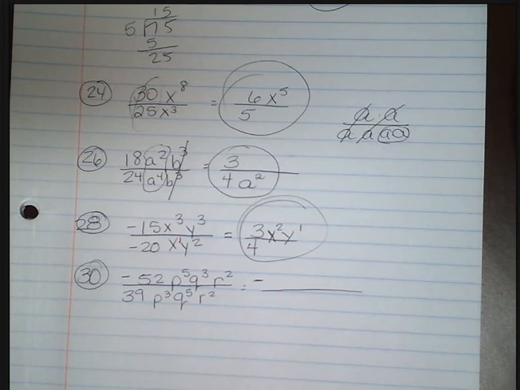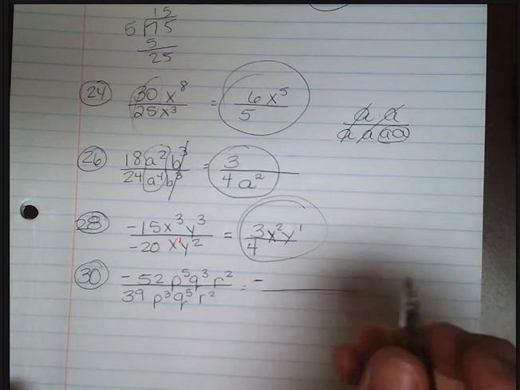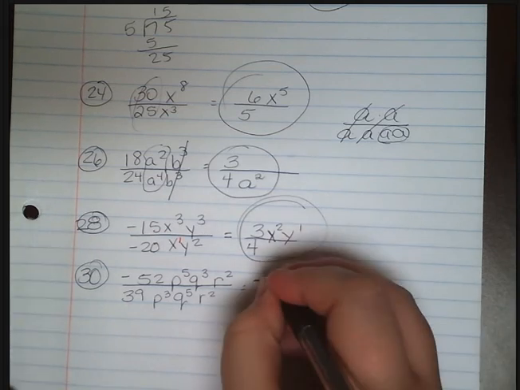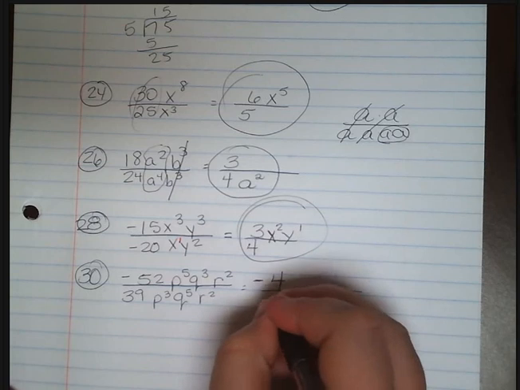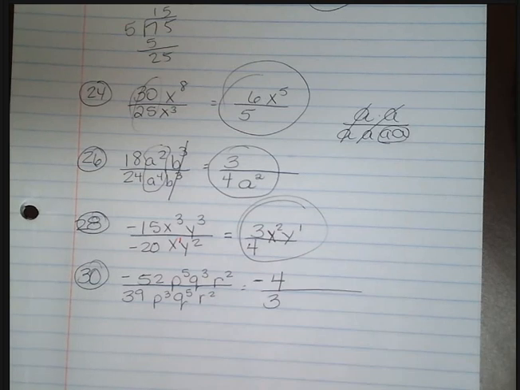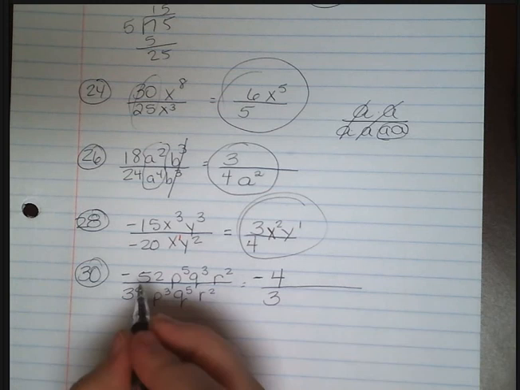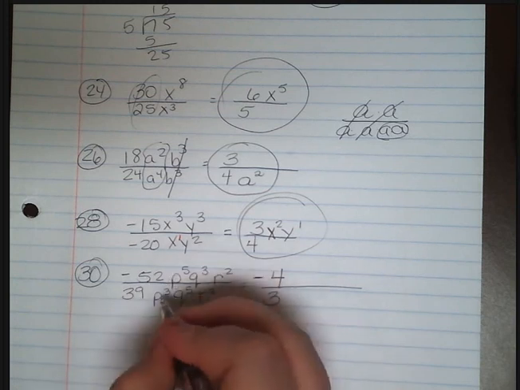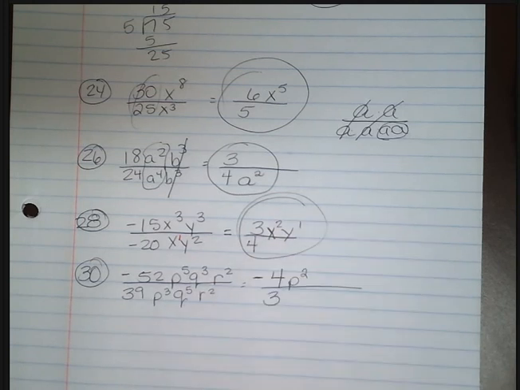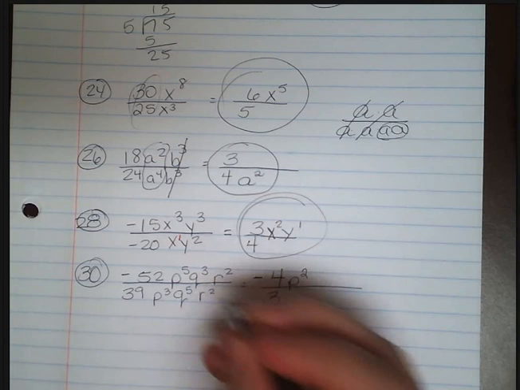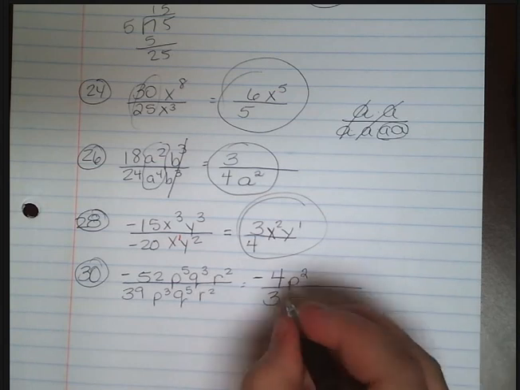Okay, 13 is your common number here. So when you divide 52 by 13, you get 4. 39 divided by 13 is 3. So I got those two numbers by dividing each of these by 13. Now p to the fifth divided by p to the third is p squared. Q to the third divided by q to the fifth is q squared.